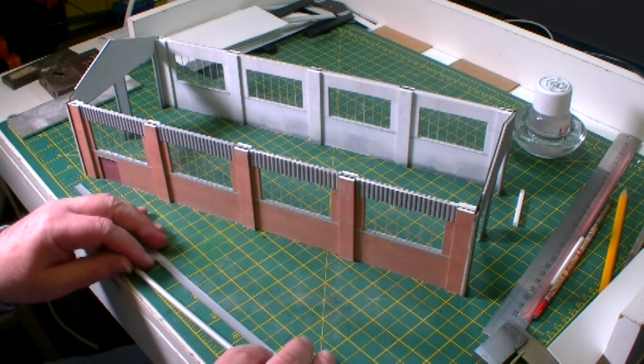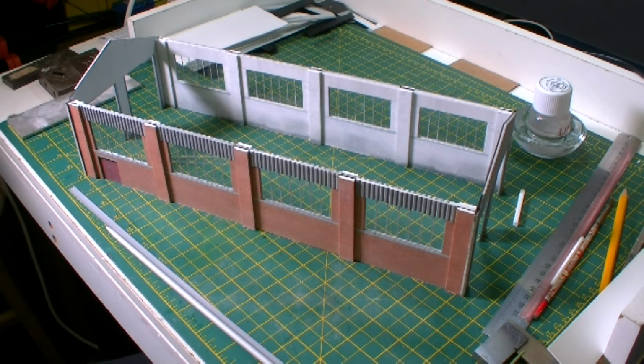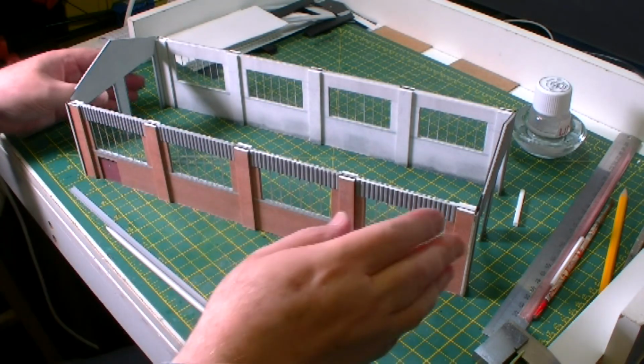There's just one thing. I did get a query about using brick paper on plasticard from the point of view of what happens if you get creepage of the limonene that I used to fix it all together under the brick paper.